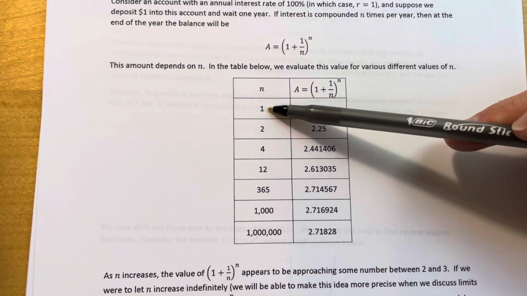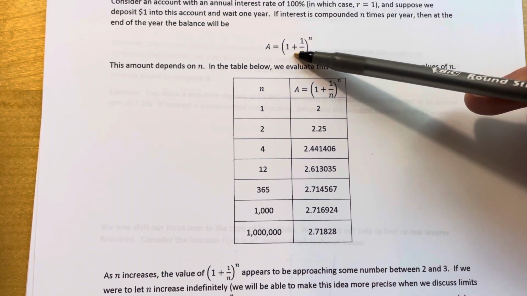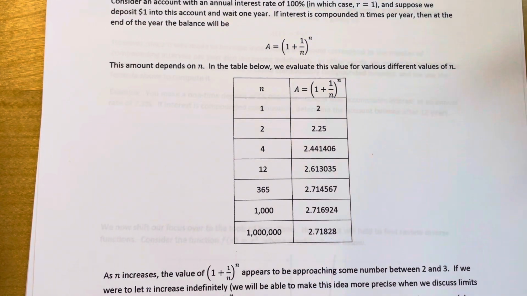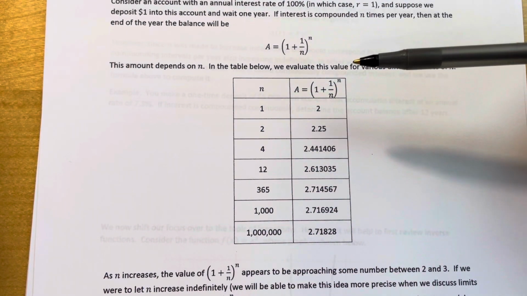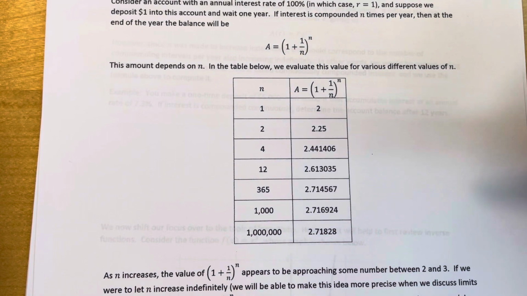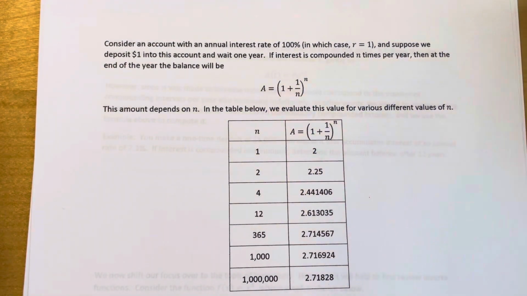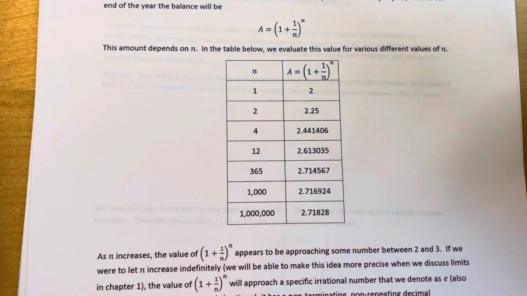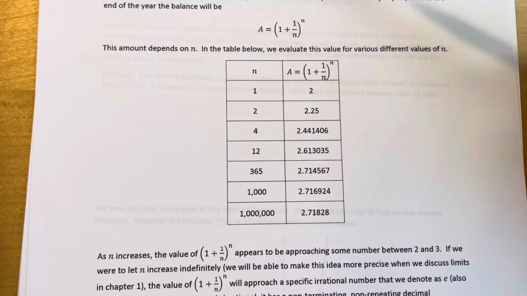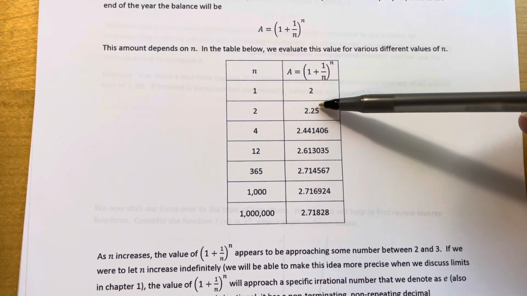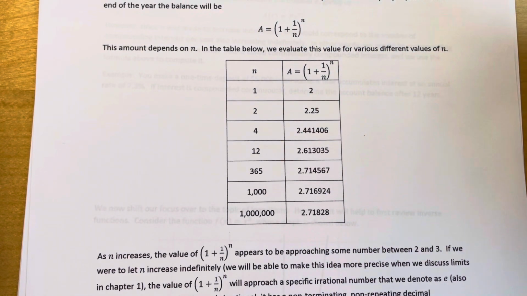If I plug a 1 in for n, I get 1 plus 1, which is 2, obviously, to the power of 1, which is still 2. So plugging a 1 in for n gives me an account balance of $2. It doubles my money in 1 year. That's also what you would expect if your annual interest rate is 100% and you compound it one time. If we plug a 2 in for n, and I would have used a calculator for this, you get 2.25. So you get more money by increasing the number of compounding intervals, and that conforms to our intuition.